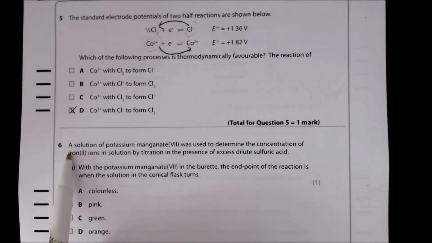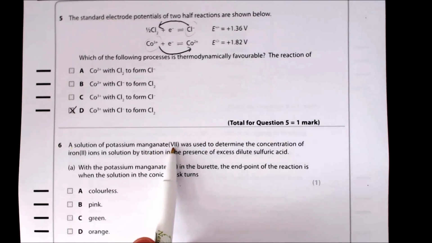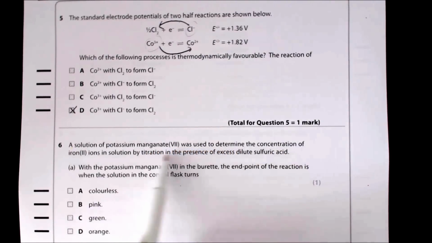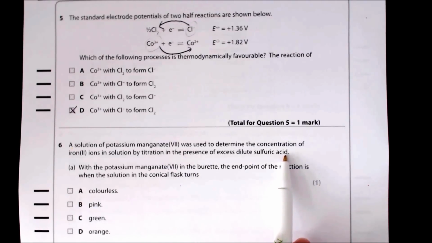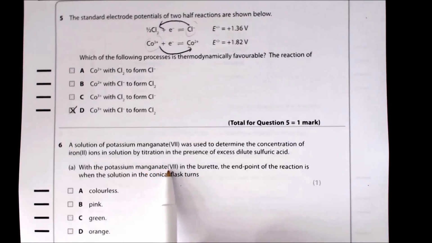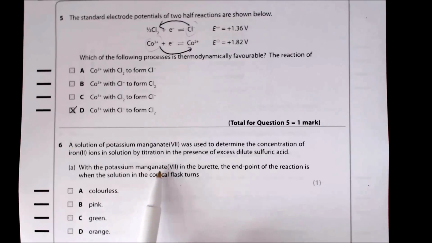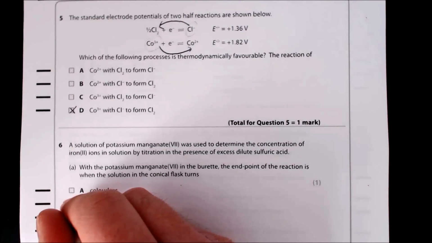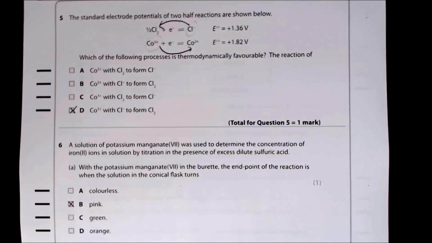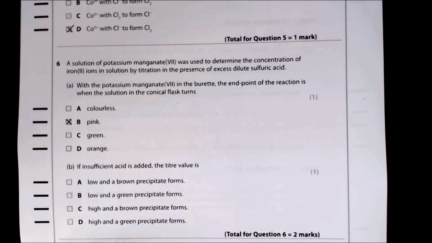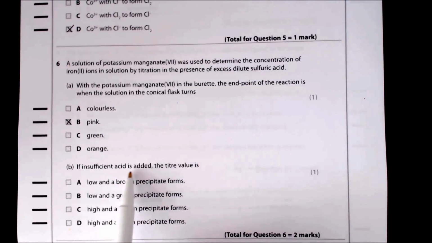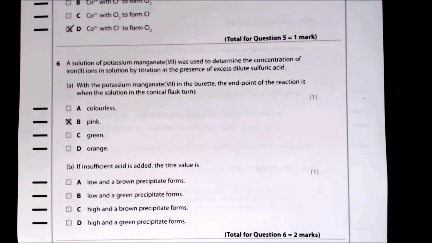And then question 6 says a solution of potassium manganate 7 was used to determine the concentration of iron 2 ions in solution by titration in the presence of excess dilute sulfuric acid. With the potassium manganate 7 in the burette, the end point of the reaction is when the solution in the conical flask turns. So this one we are using permanganate, and it's just the one you have to remember. It's this classic pink color that we get at the end point of this reaction. Okay. So the next one says if insufficient acid is added, the titer value is right.